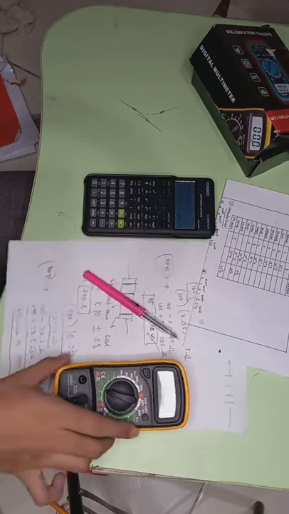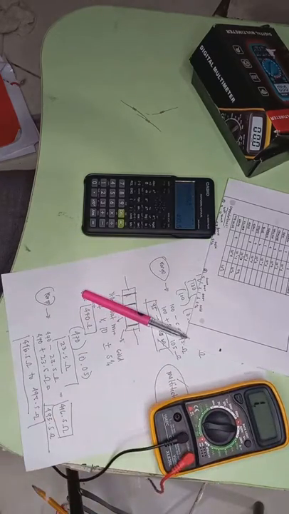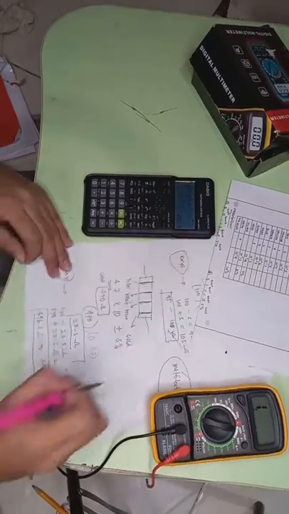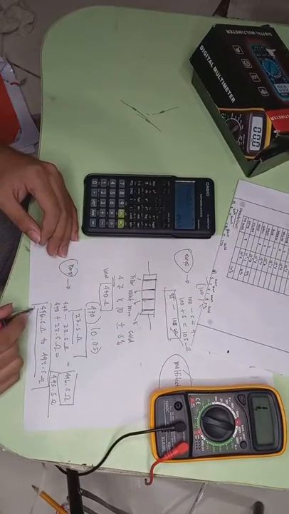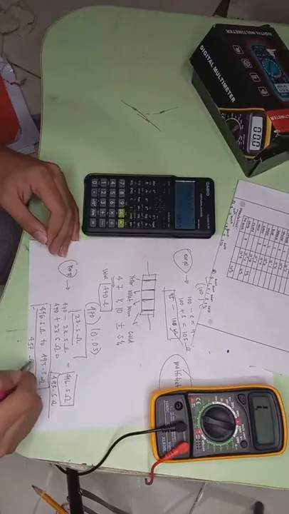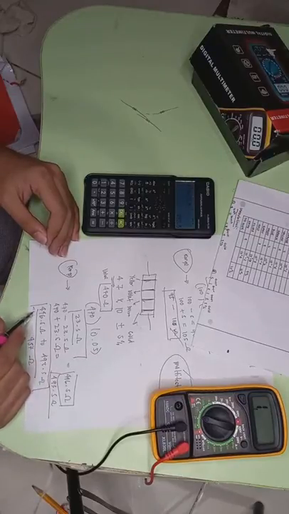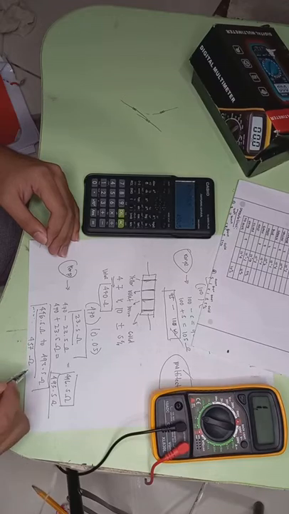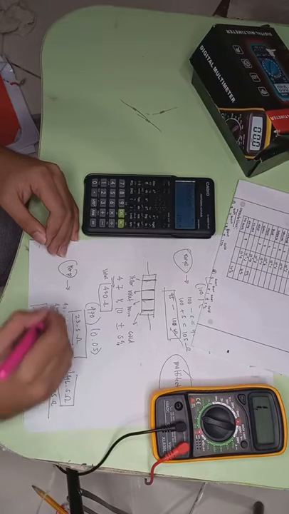So our computation was right, 457 ohms. It is between 446.5 and 493.5. So our computation was correct.